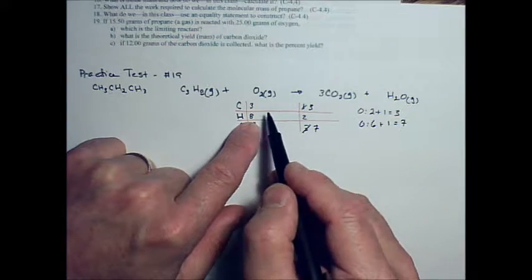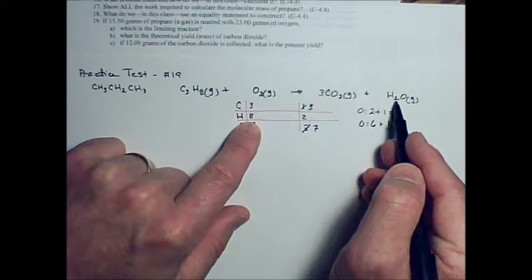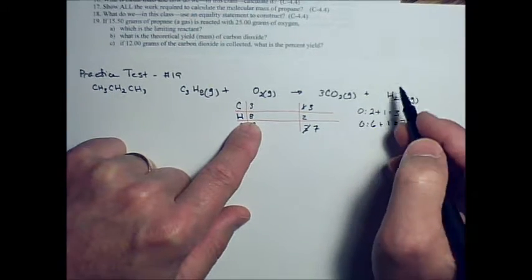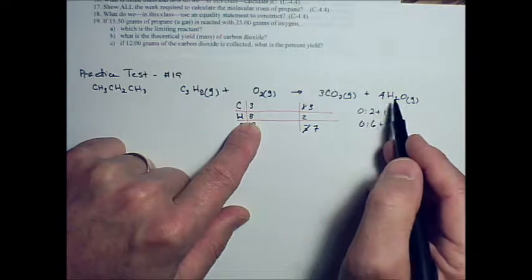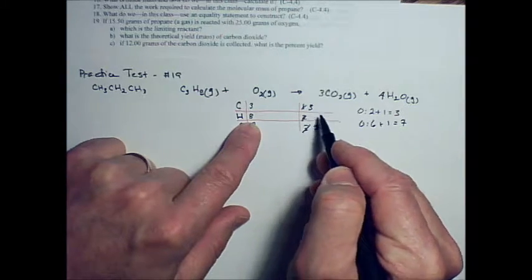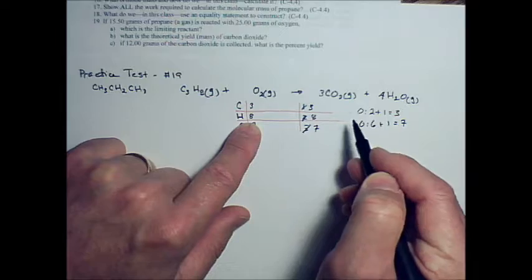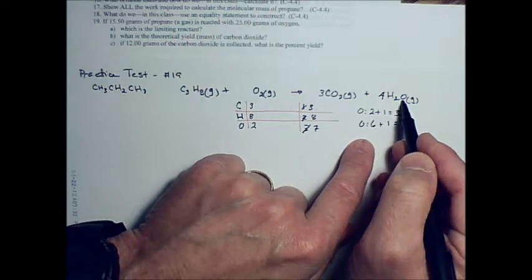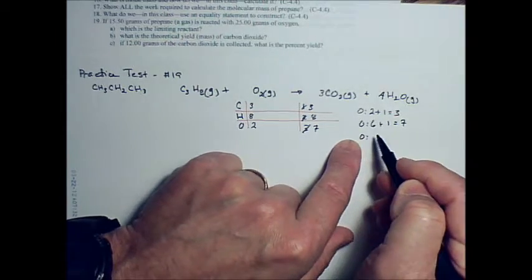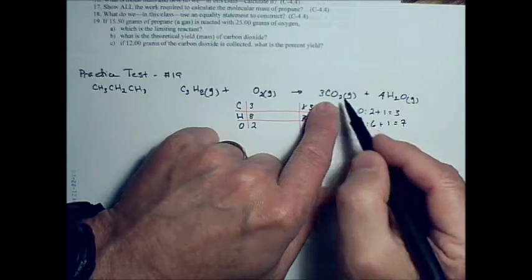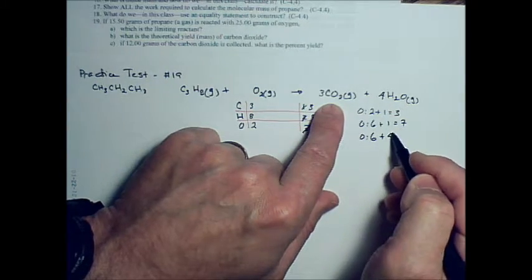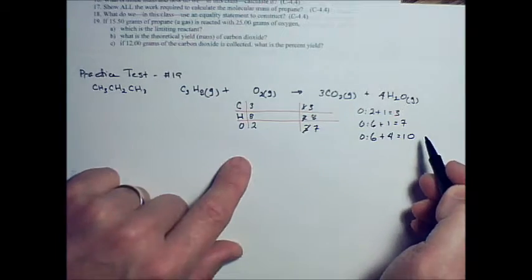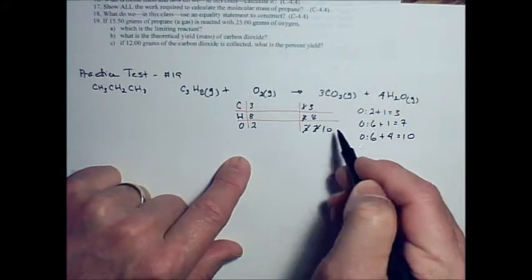To get hydrogen balance, since I have 8 on the left and 2 on the right, I'm going to put a 4 here. That'll change the number of hydrogens to 8. 4 times 2 is 8. But it also changes the number of oxygens on us. So let's go back and recount everything. I got 3 times 2, or 6 oxygens there, plus the 4 here. So I've got 10 oxygens on the right-hand side.